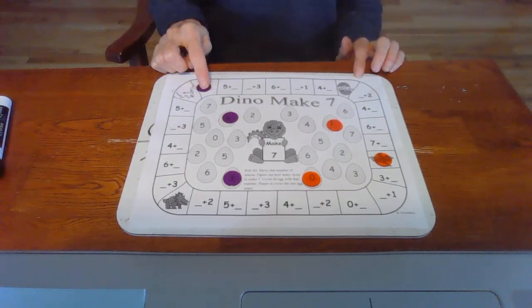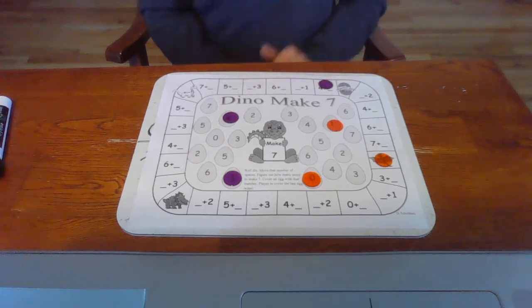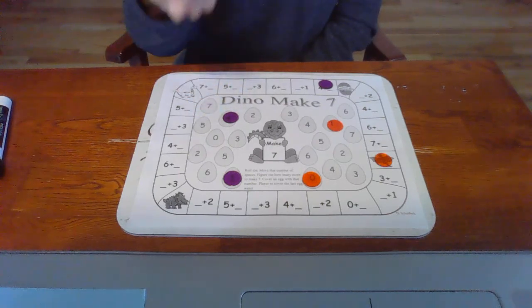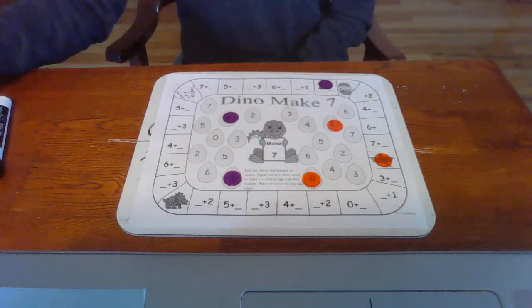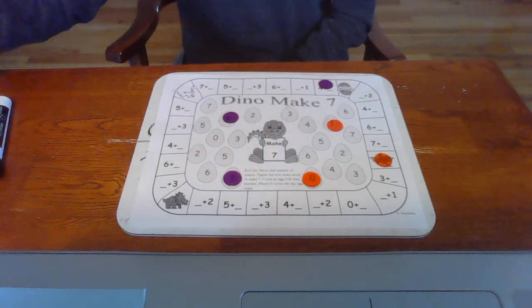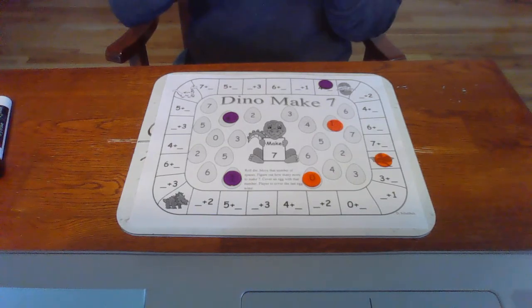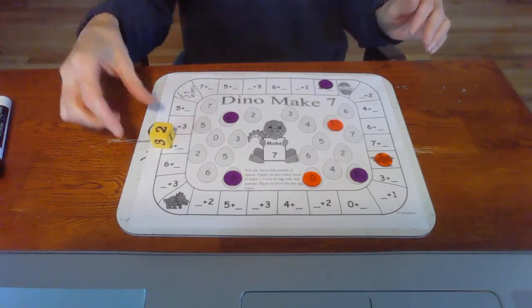Okay, I have 6. 1, 2, 3, 4, 5, 6. This time I have 4 plus blank. Gosh, if I wasn't sure, I could count on and stop. 5, 6, 7. I'd have to do 3. 4 plus 3 equals 7. But I want to know those parts. I want to see the 4 and know that I need 3 more. And you all will take the very last turn.